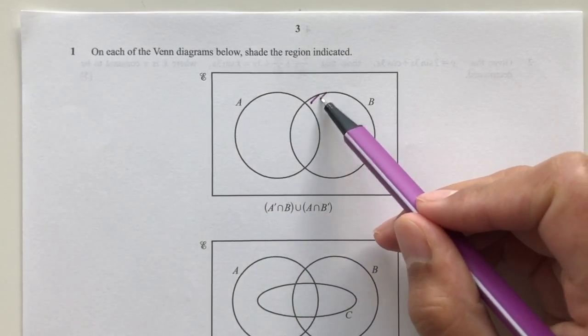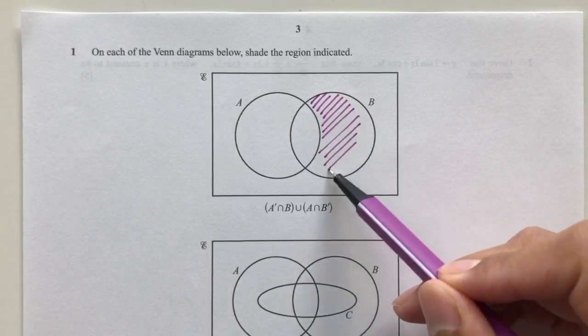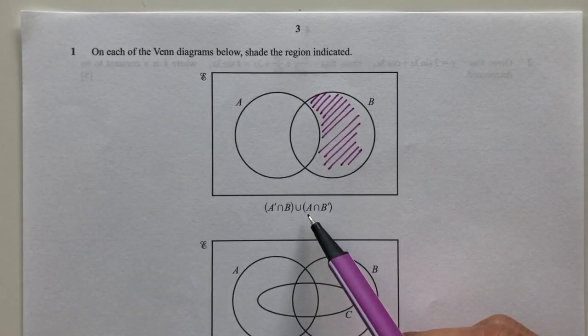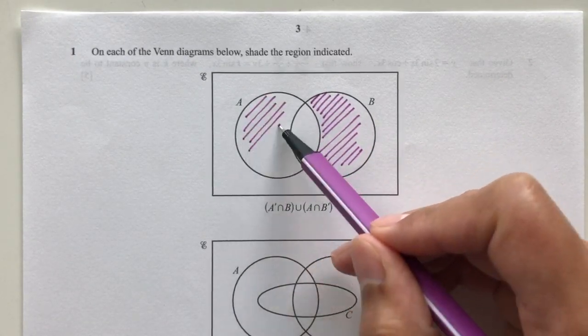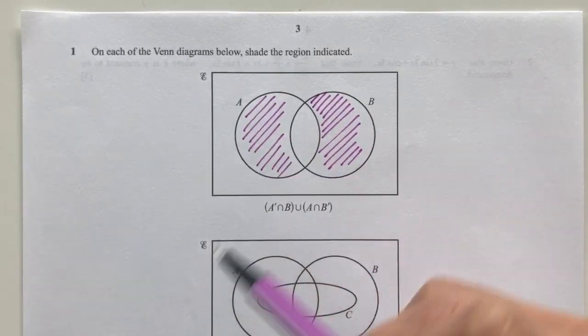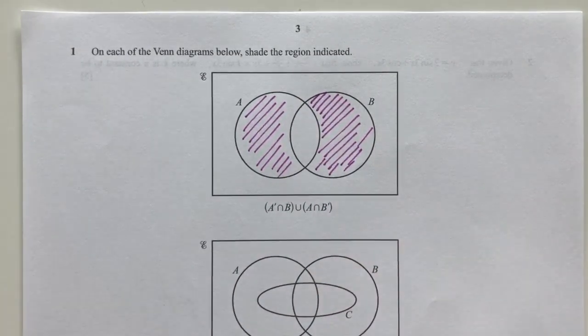So let's do that. That's the first part. And then we have union A intersecting B prime, so same thing, outside of B but only A. So that will be the region required to be shaded. That is the first one.